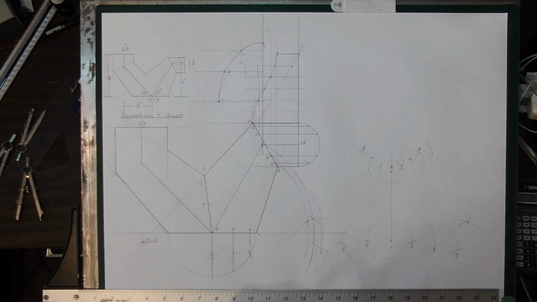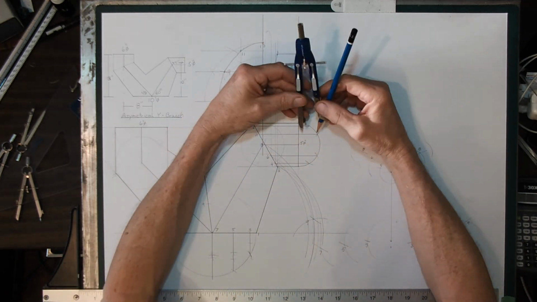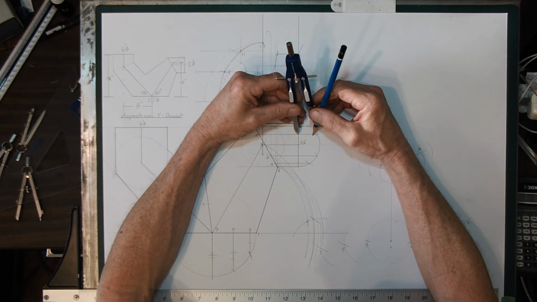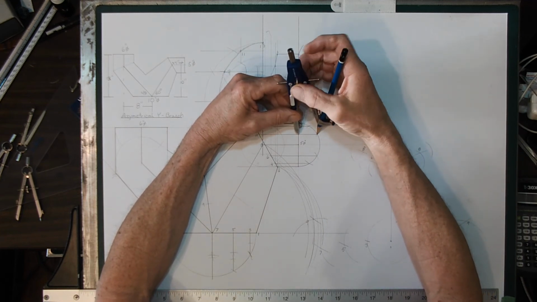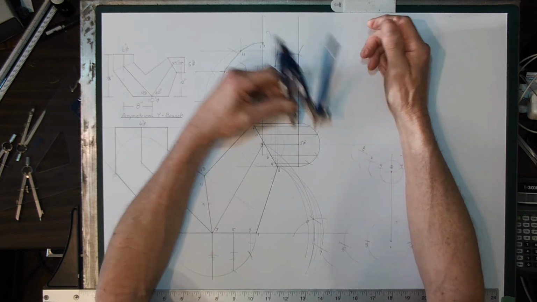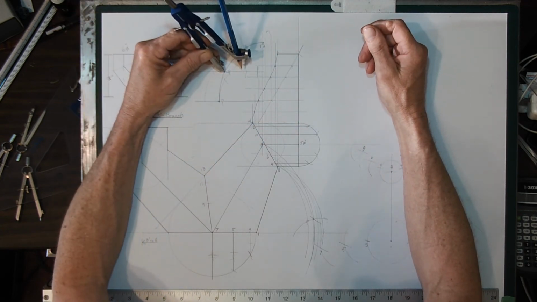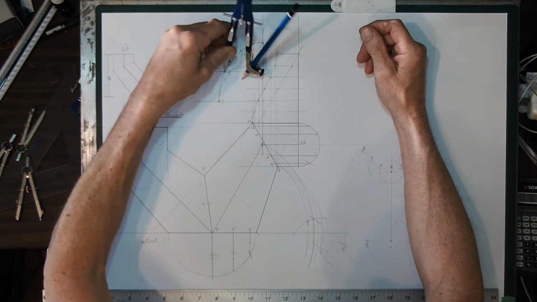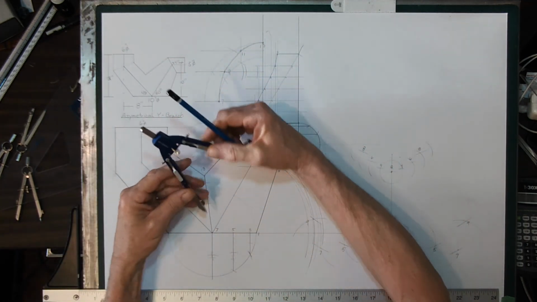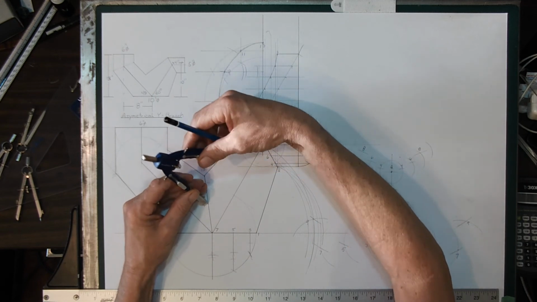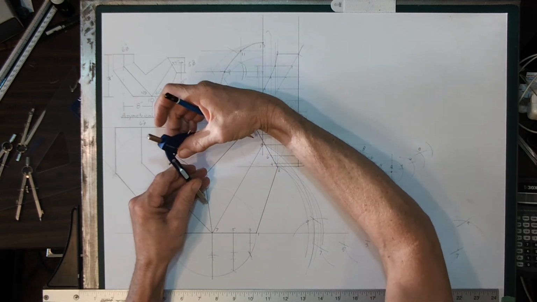From 9 to 10, once again, I'm going to take the fall of 10. Here's the fall of 10. I'm going to subtract it from 9. It's this one here we're working with. Now, my 9-10 length is this.